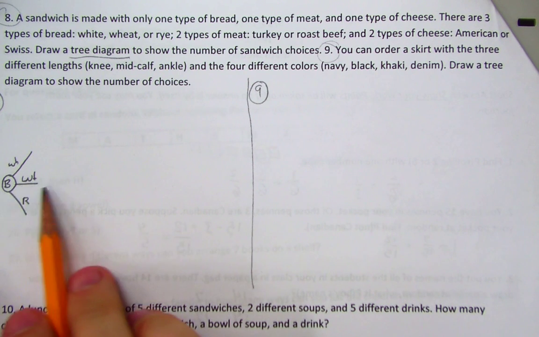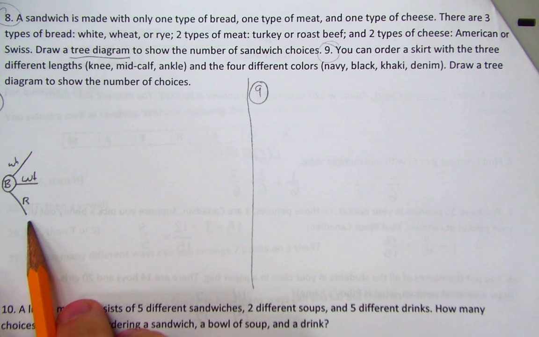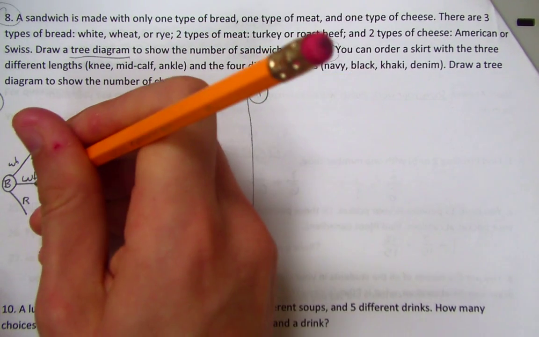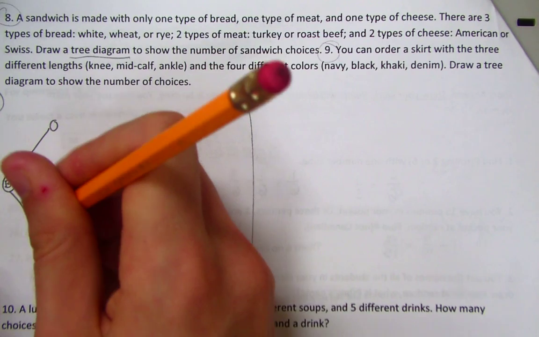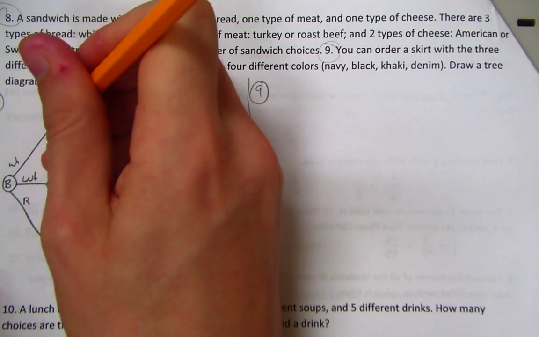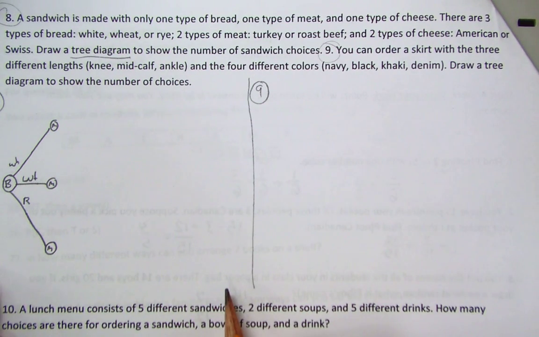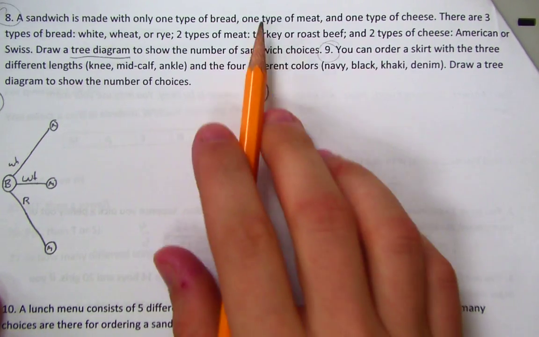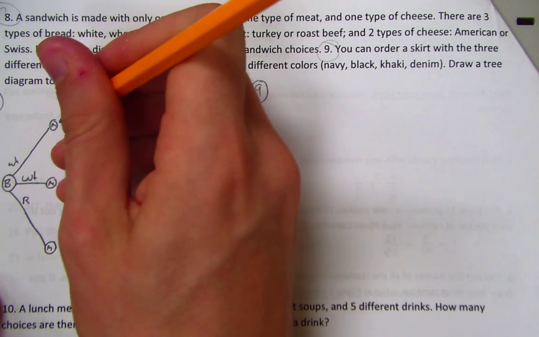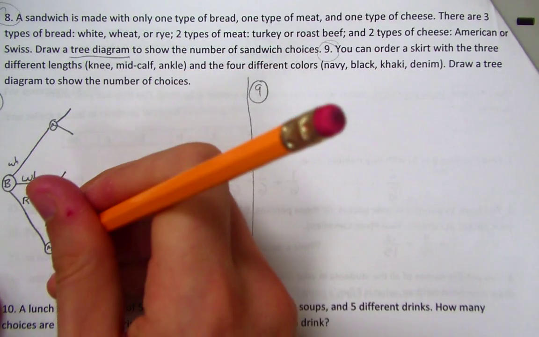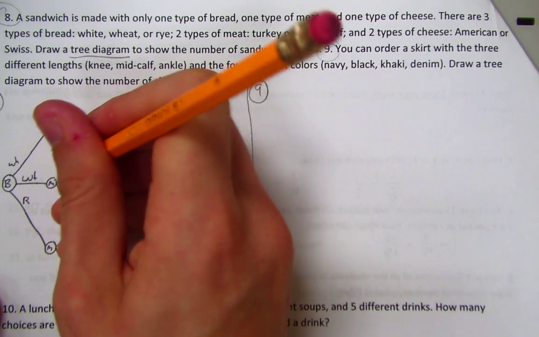Each of those 3 possible outcomes leads to a second decision on making your sandwich, a second event, choosing the type of meat. So I will draw another circle. I'll label this event N, standing for meat. Now, when I choose meat, I have 2 types of meat, turkey or roast beef. So each of these events will have 2 possible outcomes, and thus they will have 2 branches coming out of that part of the tree.